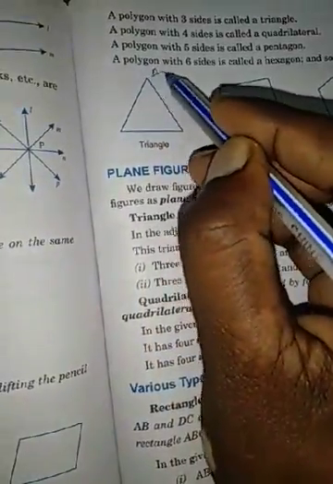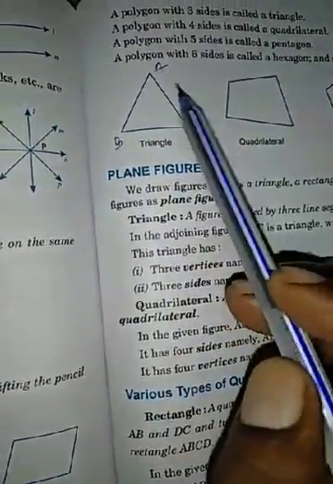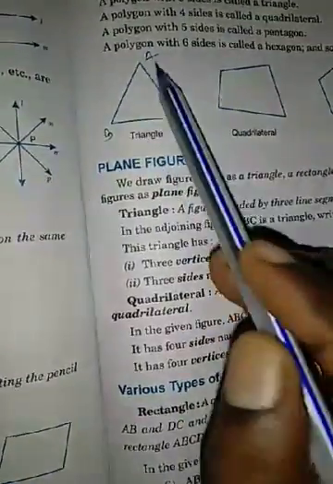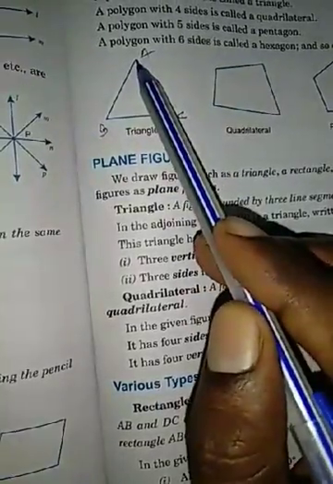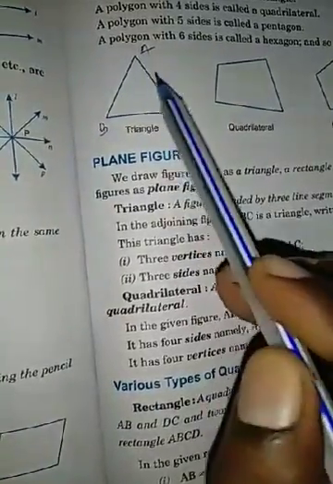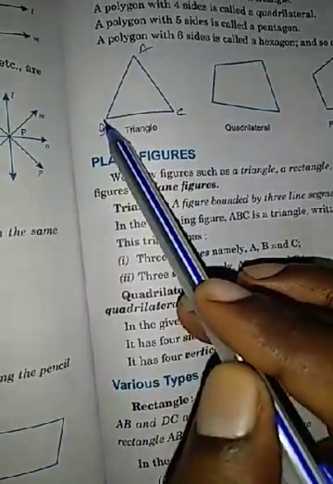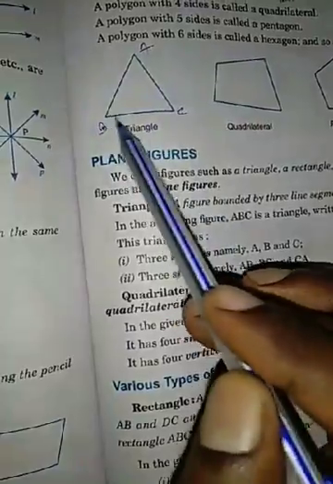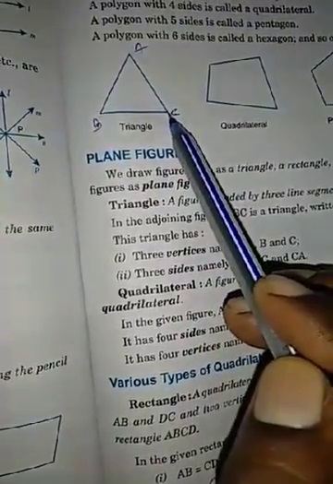Let us take point A, point B, and point C. The triangle has three line segments. There are three sides: AB, BC, and AC. Two adjacent sides AB and AC meet at point A, so A is a vertex. Similarly, sides AB and BC meet at point B, so point B is a vertex. Two adjacent sides BC and AC meet at point C, so point C is also a vertex.